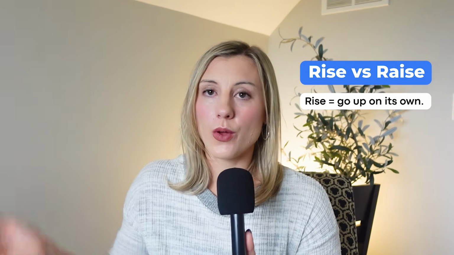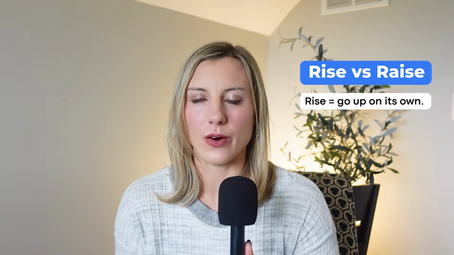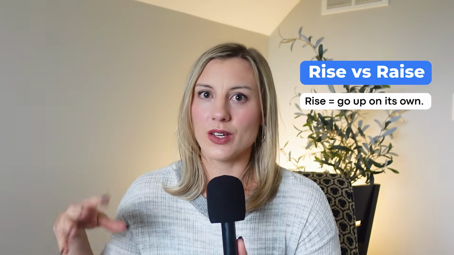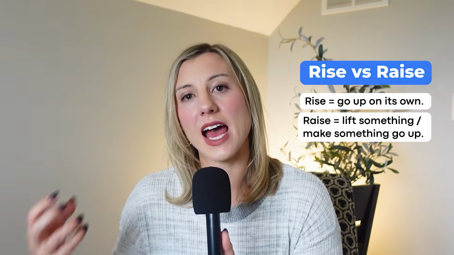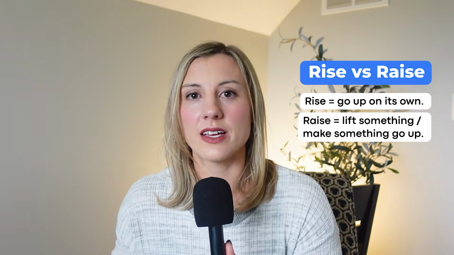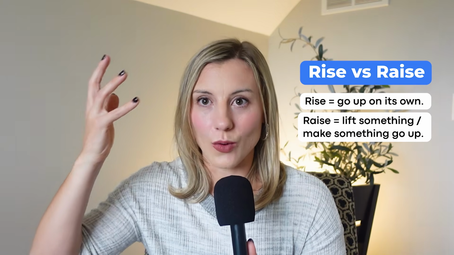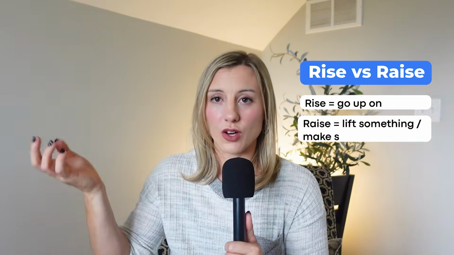Rise versus raise. So rise, we're going to use this verb when something goes up or levitates on its own. You do not need an object when you're using rise. When you say raise, you have to have something that comes after raise. It is making something go up or forcing something to go up.